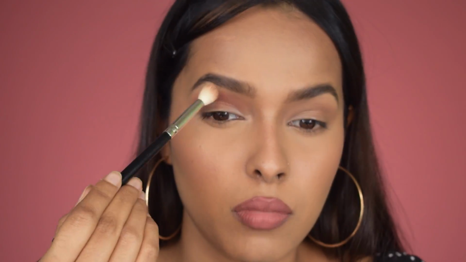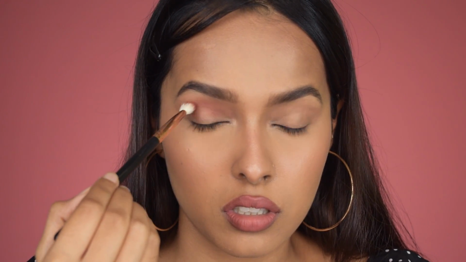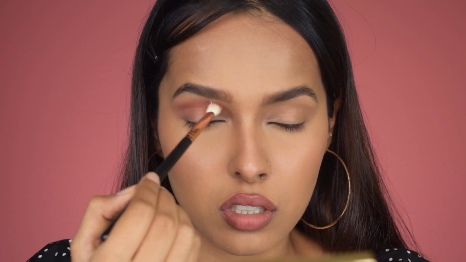On the older brush, and just going to blend this in, and you'll see how seamlessly this blends in the eyeshadow. I'm being very gentle because I don't want it to be patchy. You want to focus in this area, otherwise it will become a more winged look.